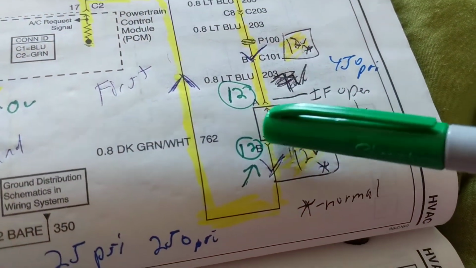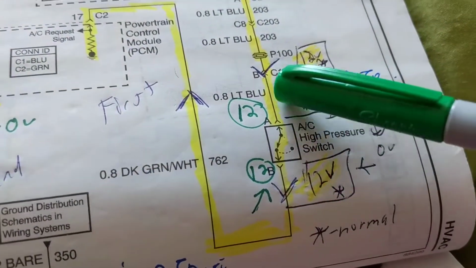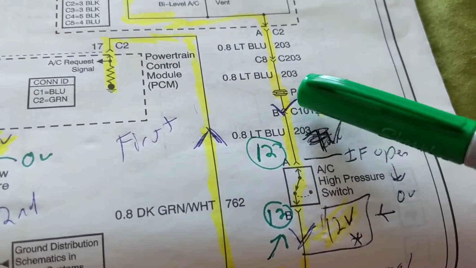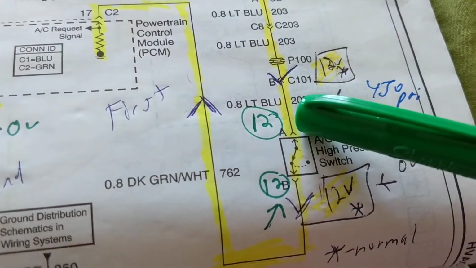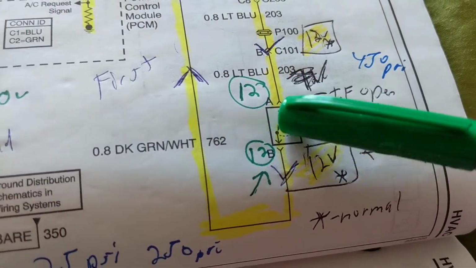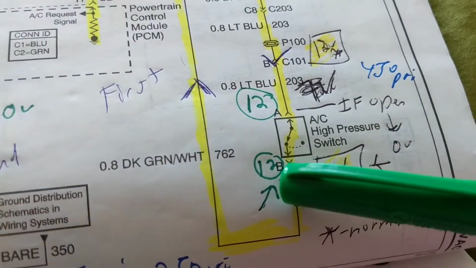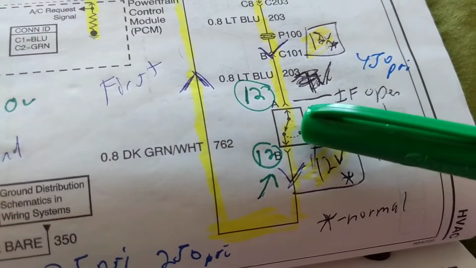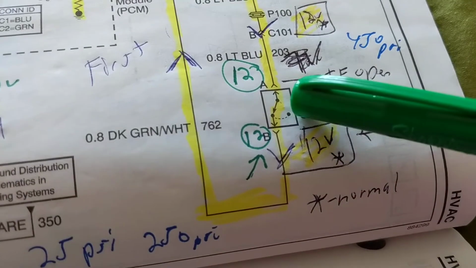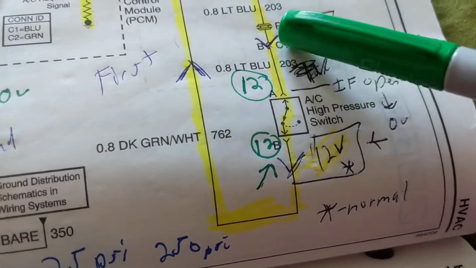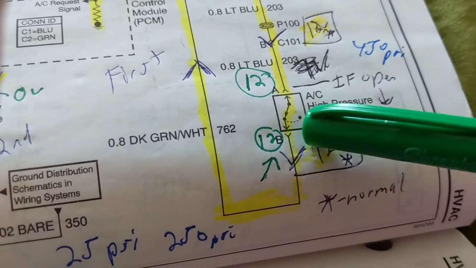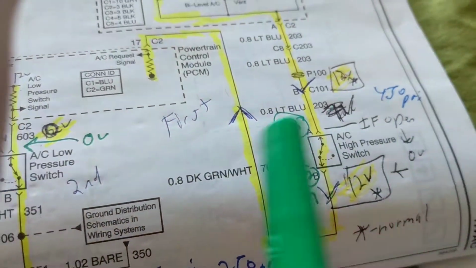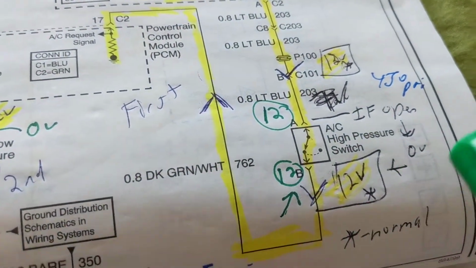If this is open or closed, I'm going to measure this point over here. This is a connector. On the A terminal is 12 volts all the time. If this is in a closed position, how much should it also be? 12 volts. If this is in an open position, how much should this be? 0 volts, I'm not connected. So this will tell me if this is open or closed. At least I'll know this part of the equation.